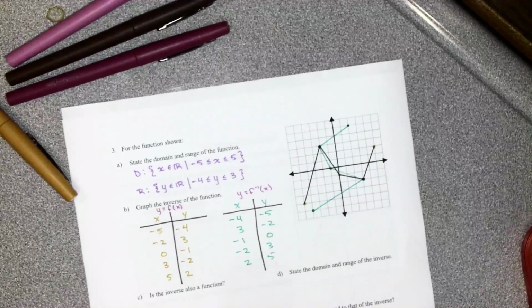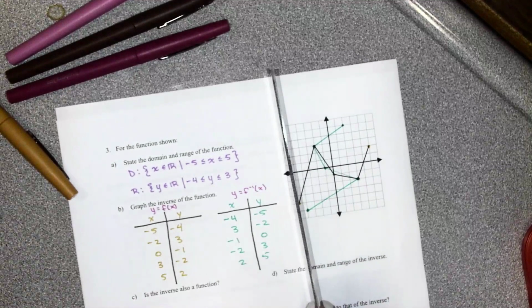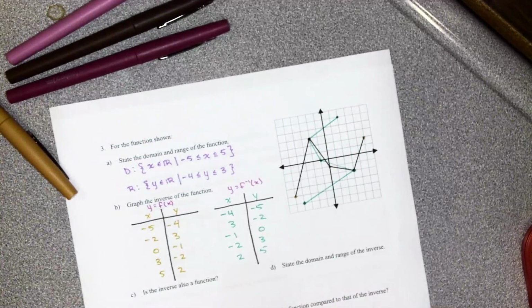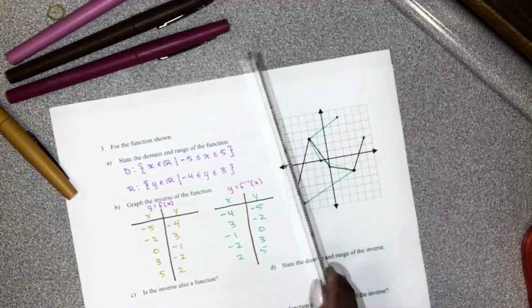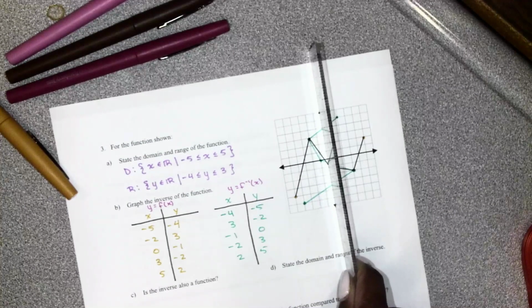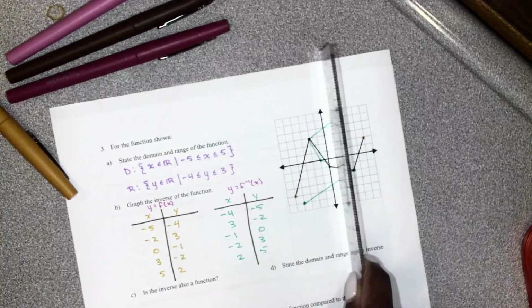So it says here, is the inverse also a function? So we know that the first one, the original, is a function because it passes the vertical line test everywhere. You can see from the graph that I have in turquoise here, it very much is hitting like 3, 4 different points here. So it is not a function.